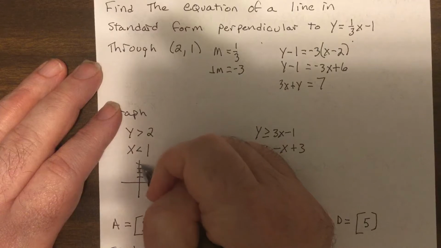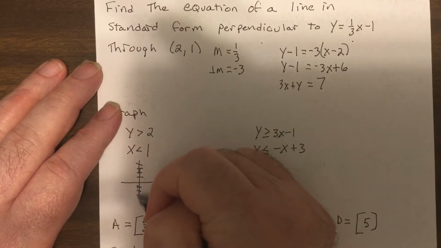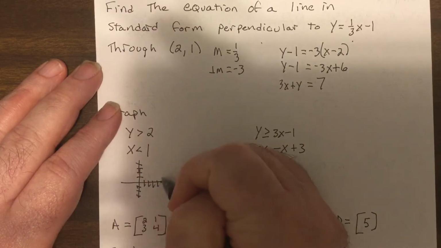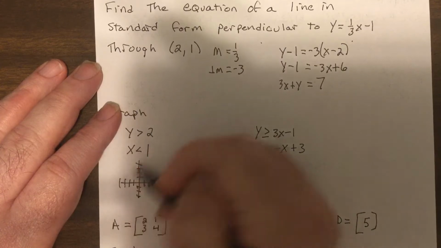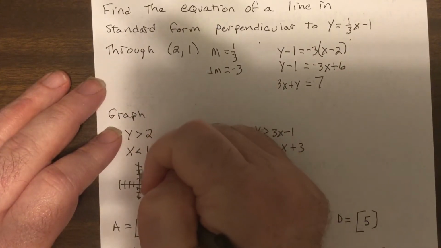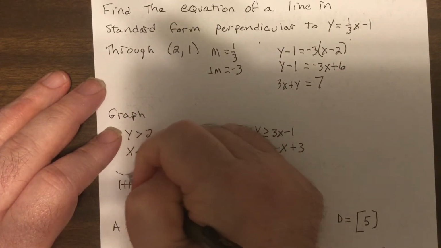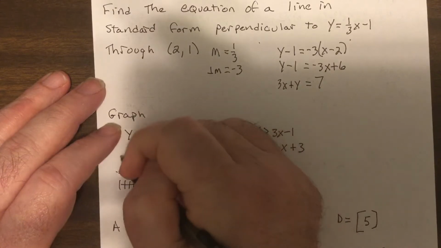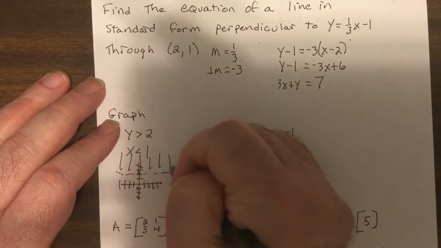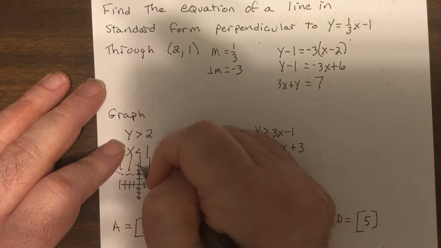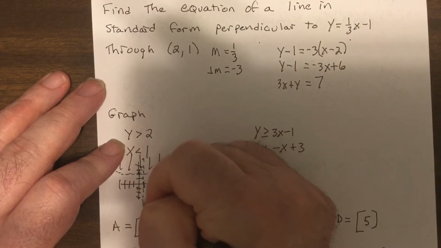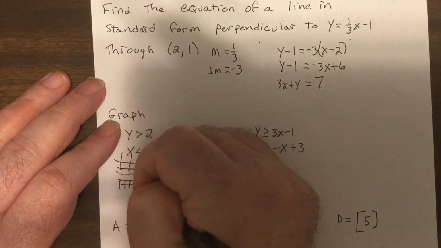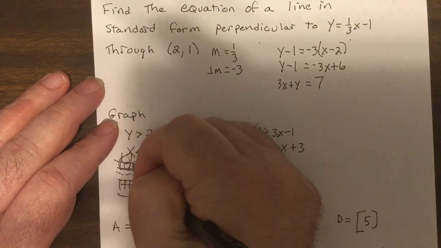These should be pretty easy, I hope. Y equals a number is a horizontal line. And I want greater than, so that's above. X equals a number is a vertical line. That's smaller, so that'd be this side, so it overlaps right in here.